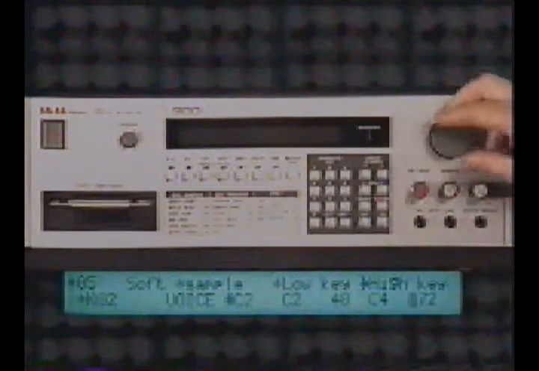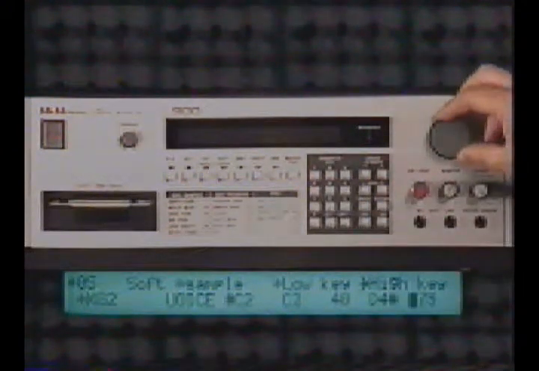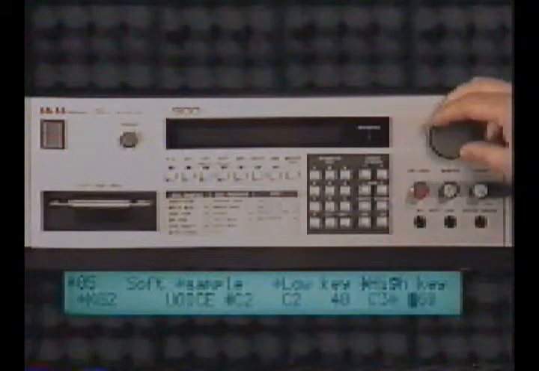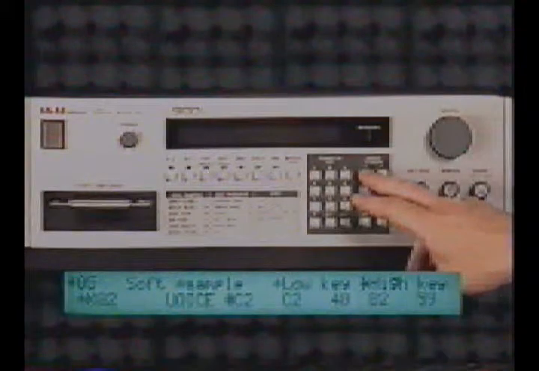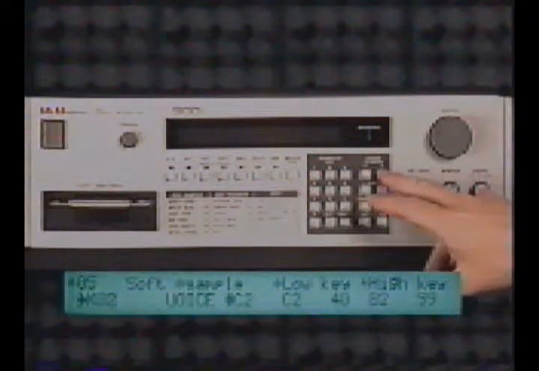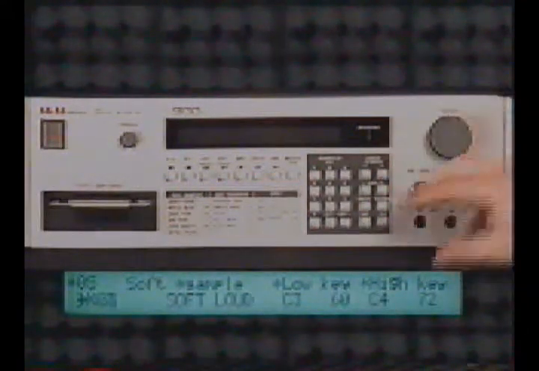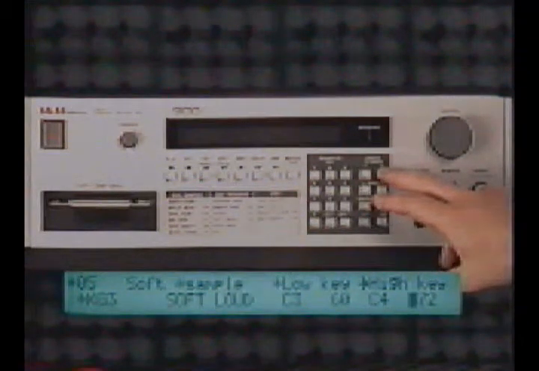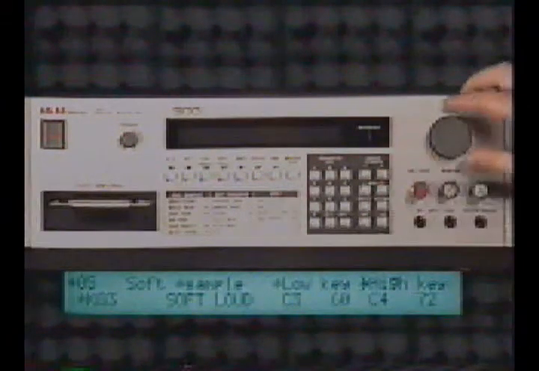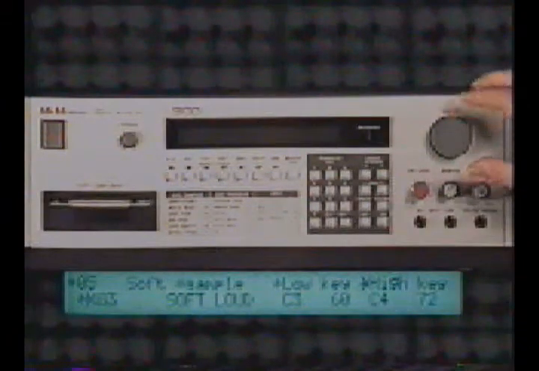And the high key will be B2, or MIDI note 59. Move to key group 3. Our low key will be C3, or 60, and C4 will be our high key.